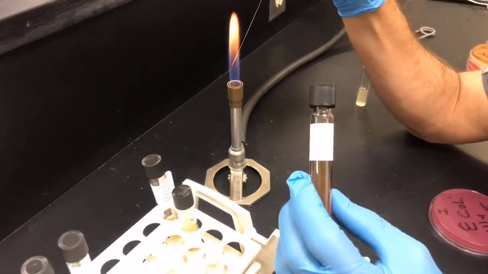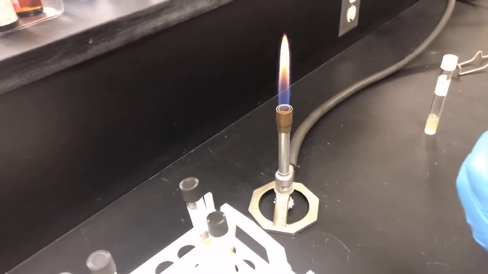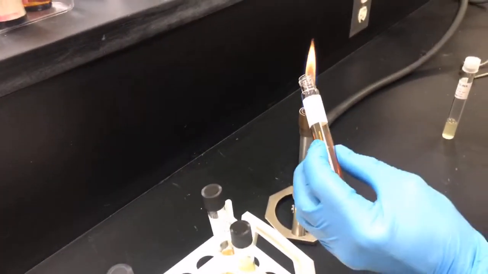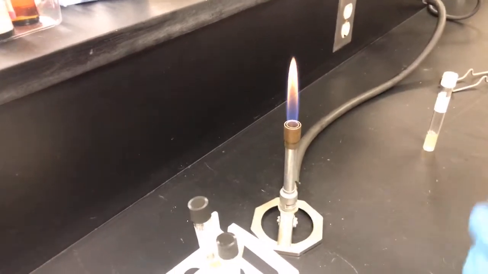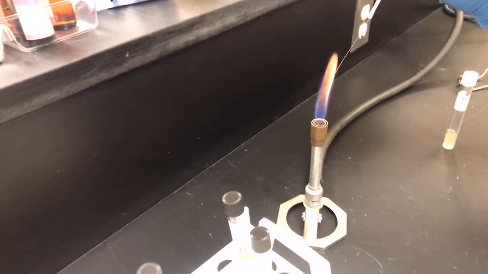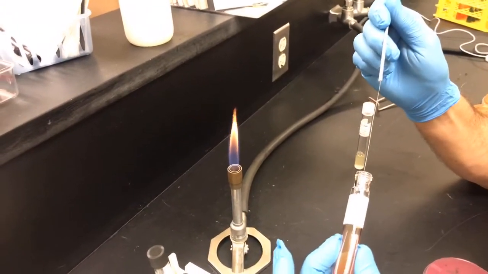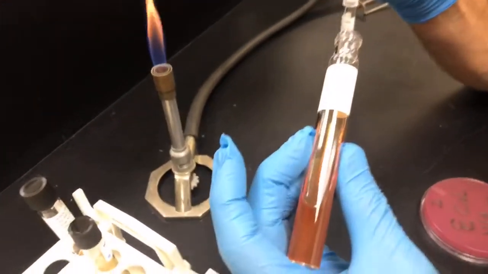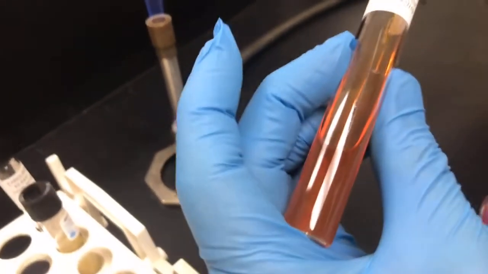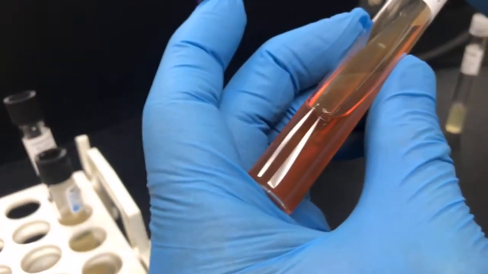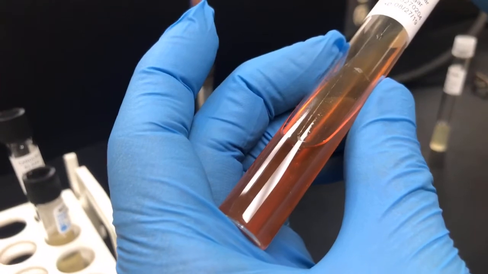So he's going to go in, he's flaming his inoculating needle. He's going to let it cool. Did you pick up bacteria? Nope, forgot that whole step. Sorry. So he's flaming the neck. He's got bacteria on his inoculating needle. He's going to go in and stab down towards the bottom, in the butt. I'm going to stab right now. Go all the way down. I can see the needle. Pull it all the way out. And then I'm going to zigzag across the top here.